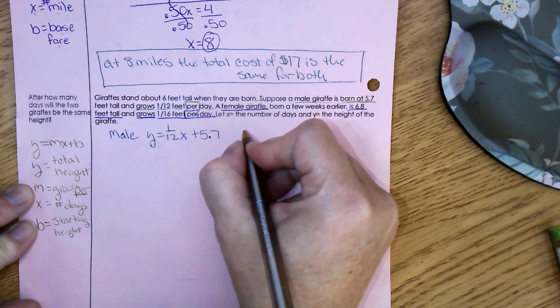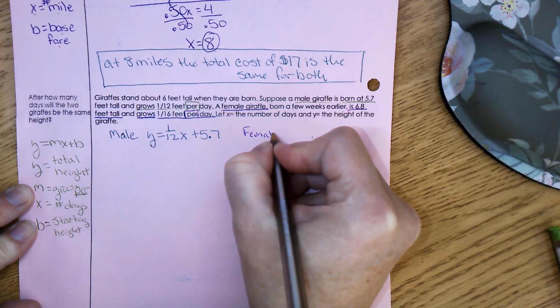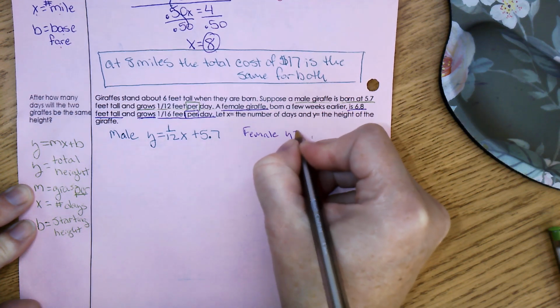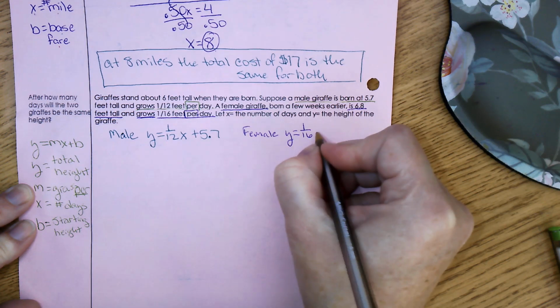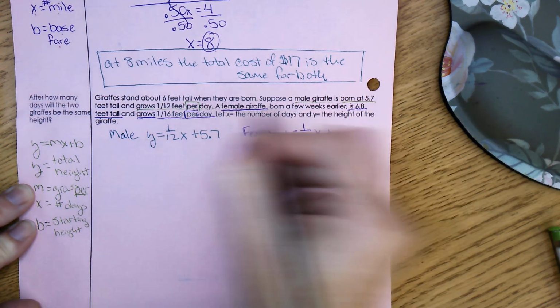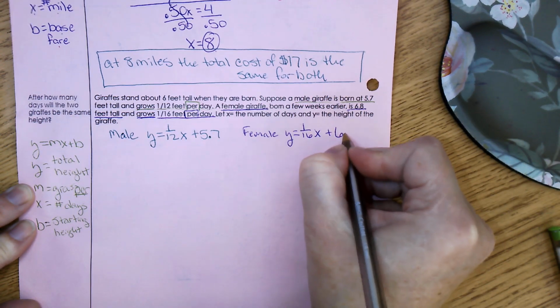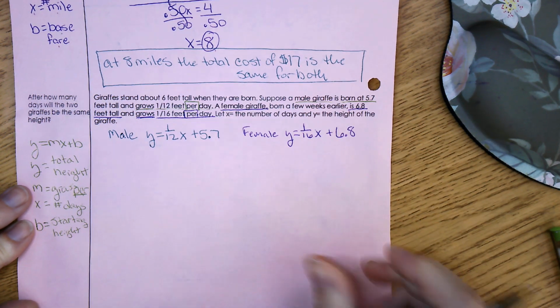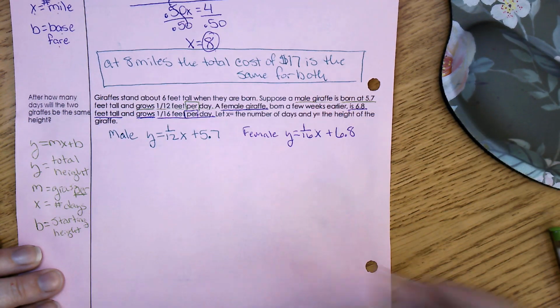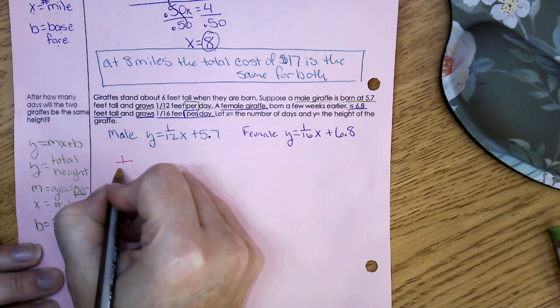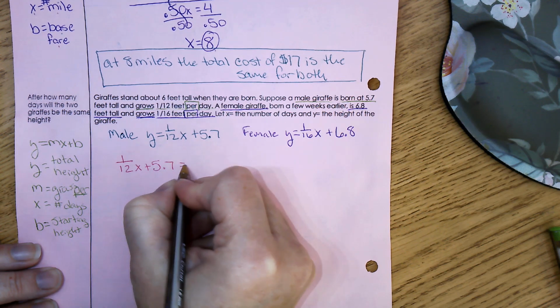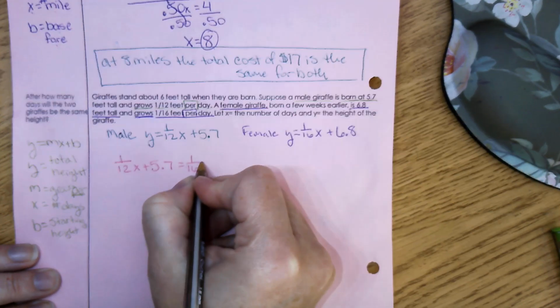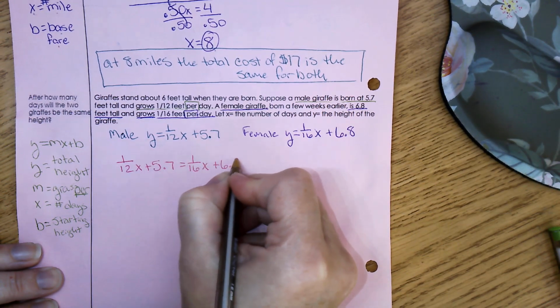So we've got our female giraffe. That is our other equation. All right, the female giraffe, total height equals, well, their growth per day is 1/16 per day, plus what is the female giraffe starting height? We're going with 6.8. All right, awesome. Okay, so we have our two equations. We can set them equal to each other. So 1/12 x plus 5.7 equals 1/16 x plus 6.8.